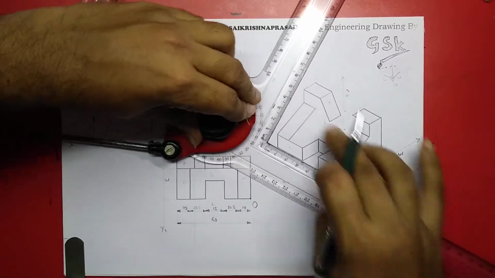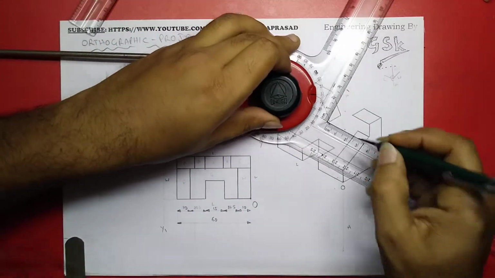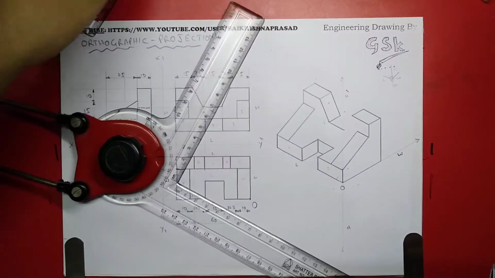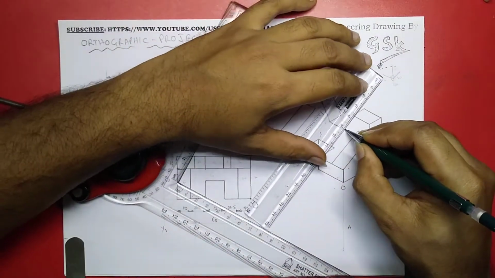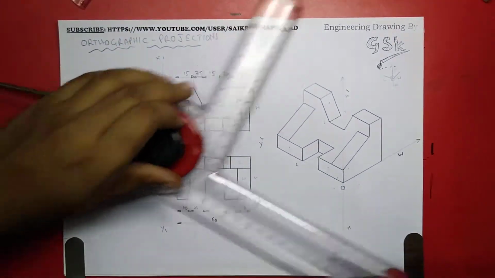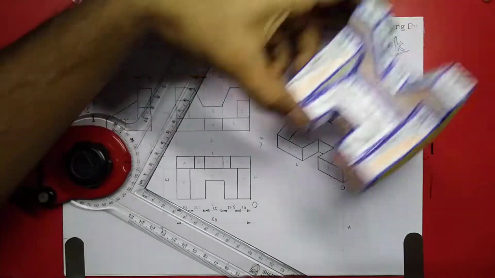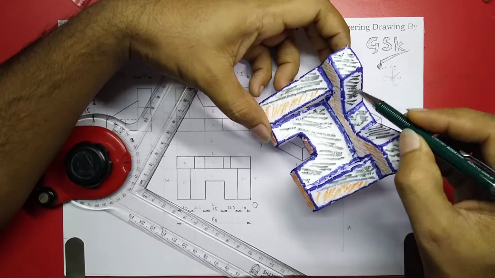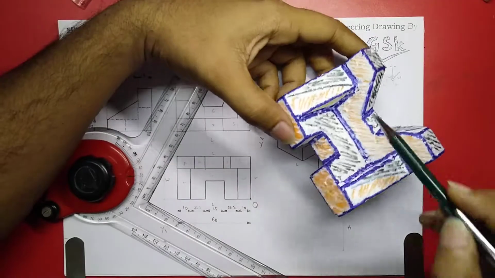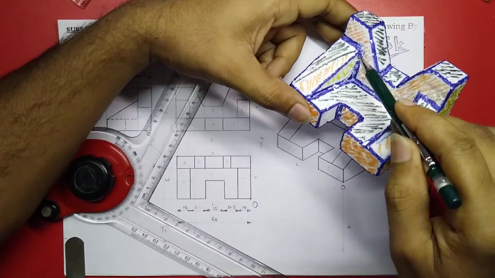Next I'll be drawing the length from this position, that is 15. See here, 15. Next I have to join the line from here to here. So in this way we have drawn this, right? Next there is a corner from here to here when you are looking in this direction. So I have to draw this one also.